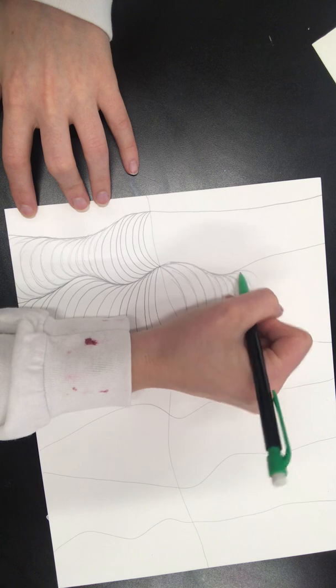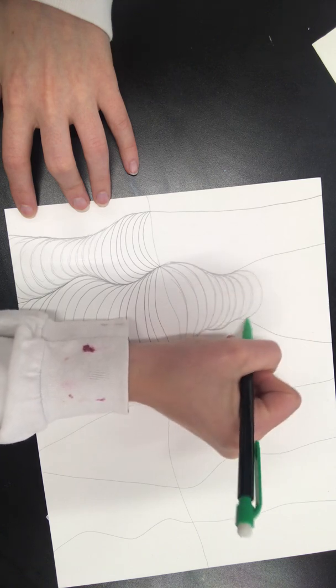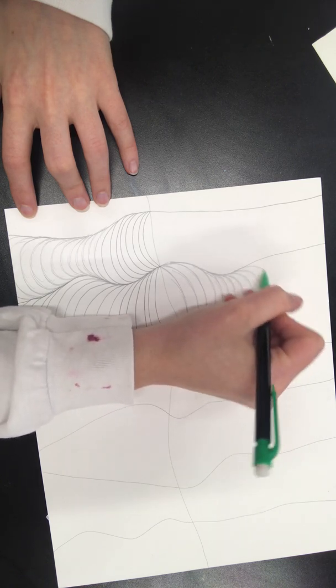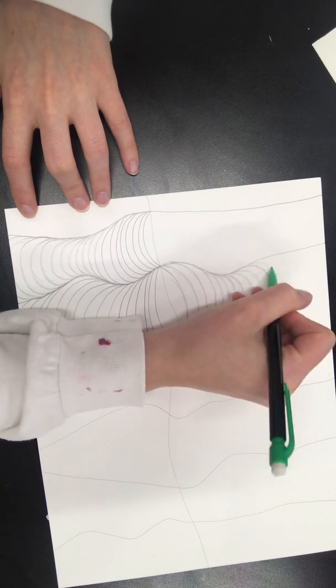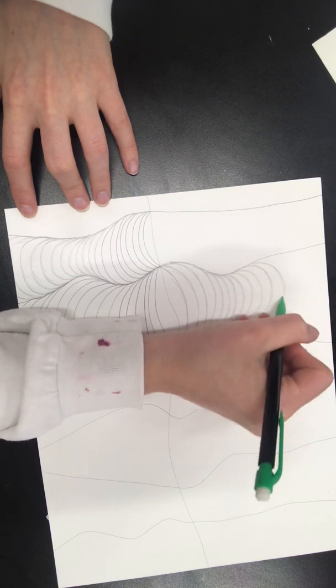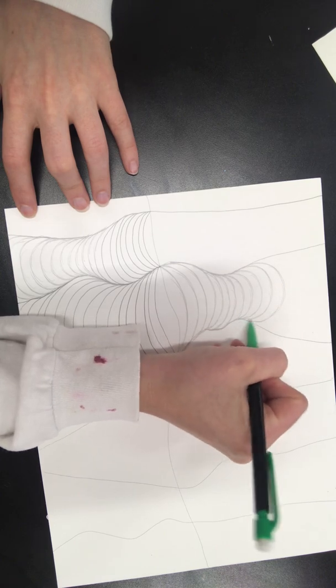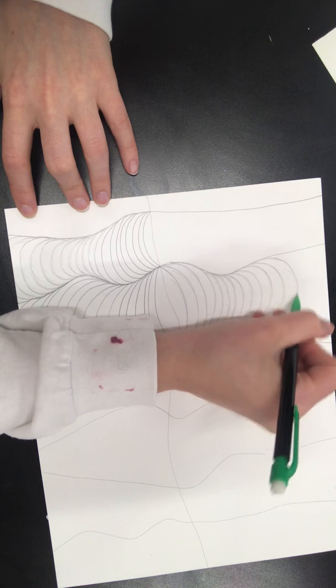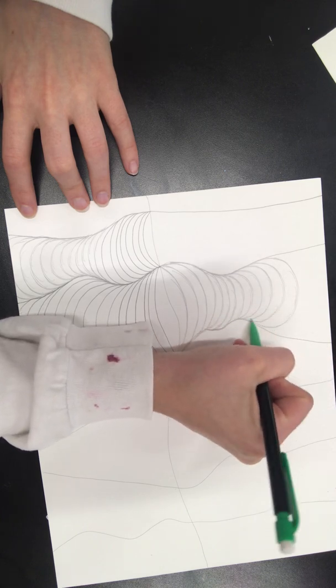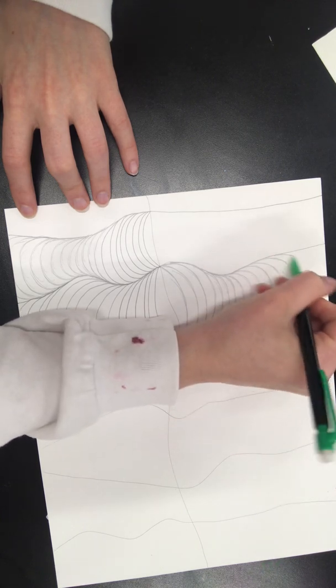So essentially you would just keep doing this on all of the different columns. Some people like to go one column at a time and do both the upper half and the lower half. That's perfectly fine. If you would prefer to do all of the upper halves and then go back and do all of the lower halves, that's perfectly fine too.